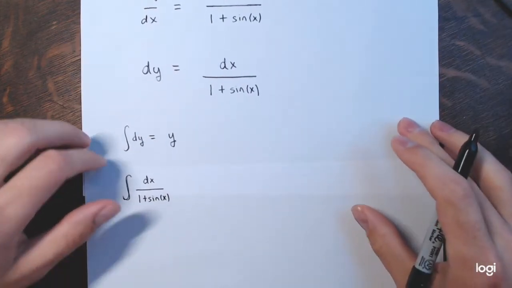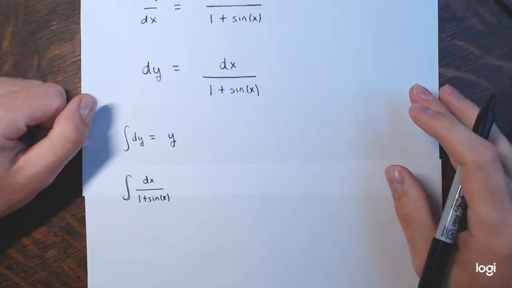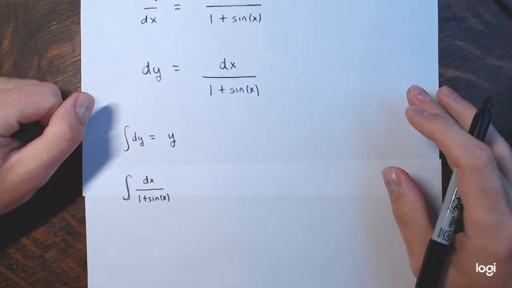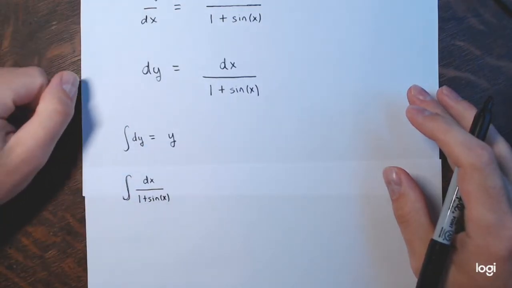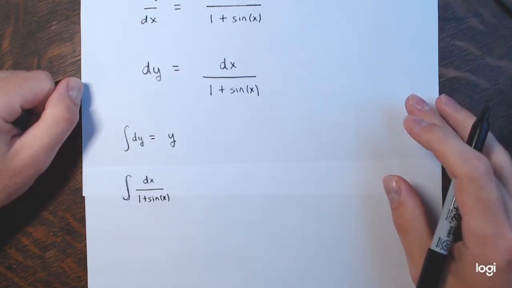Now you could make a substitution here if you wanted, say u equals 1 plus sine of x, but I think that might turn out to be pretty bad. I've got a better idea for this one.